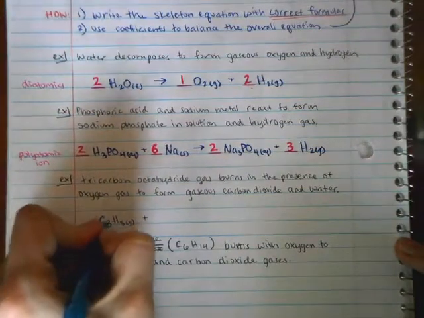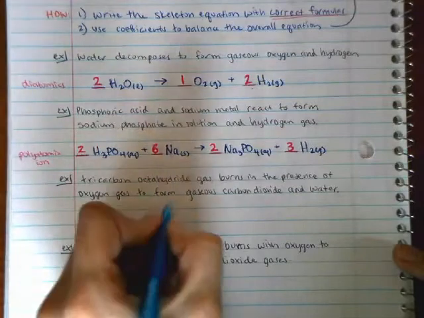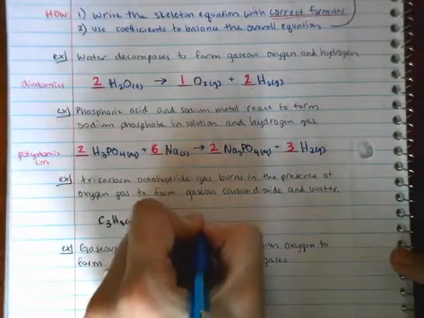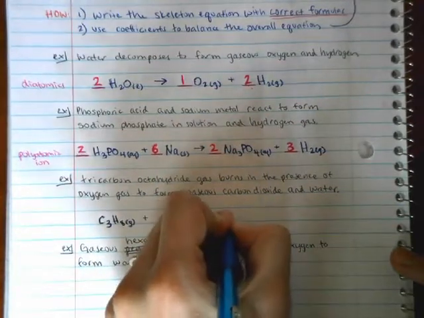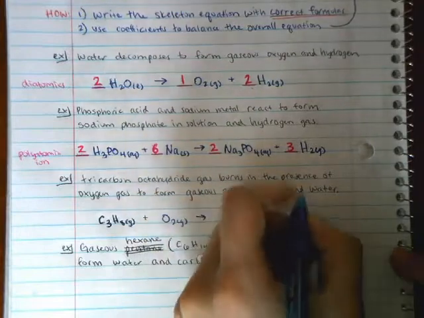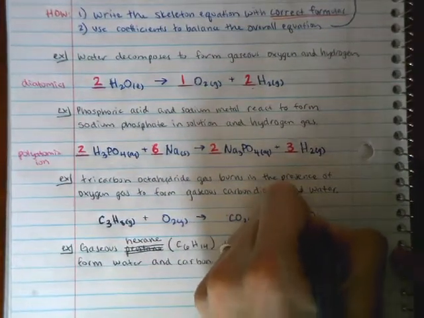I'm using the wrong color. You know how that bothers me. Fixing it, moving on. Oxygen gas to form gaseous carbon dioxide and water.